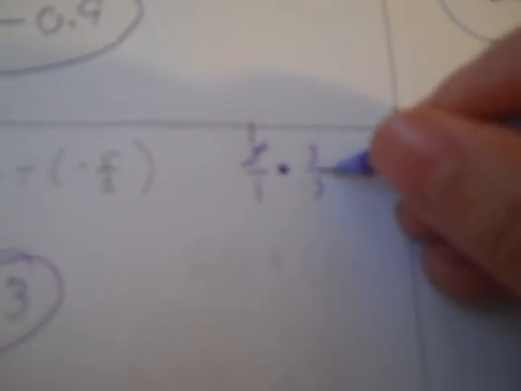So I don't need the common denominator, but I look for factors I can divide by. Well, I can divide 5 and 5 by 5. So 5 divided by 5 is 1, 5 divided by 5 is 1. So we have 1 times 3, which is 3. 1 times 1 is 1. And when I have a numerator over 1, the answer is just the integer.